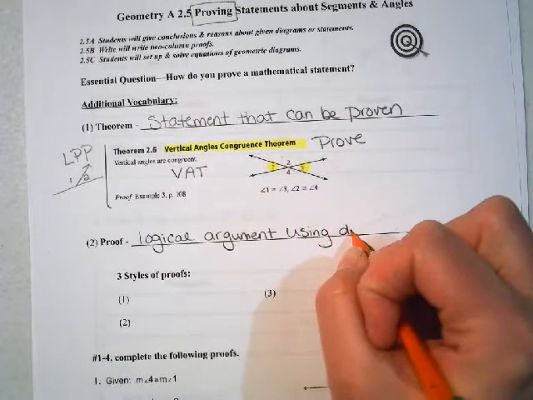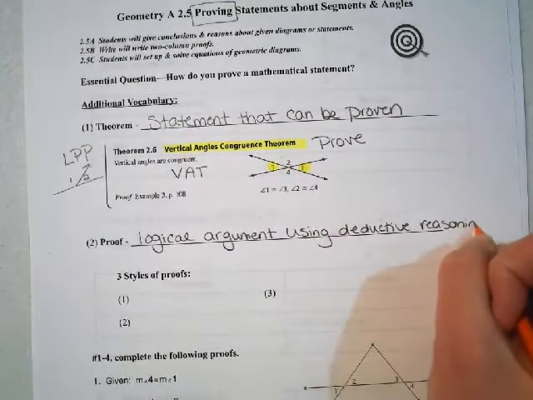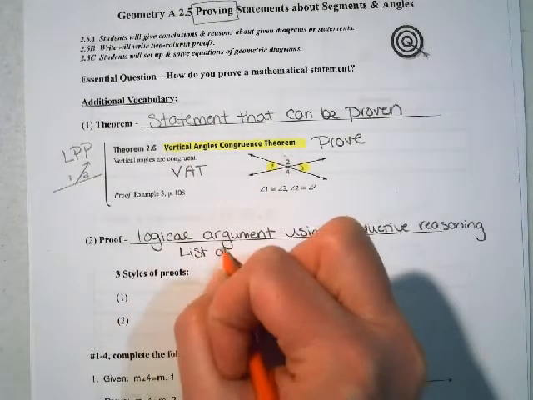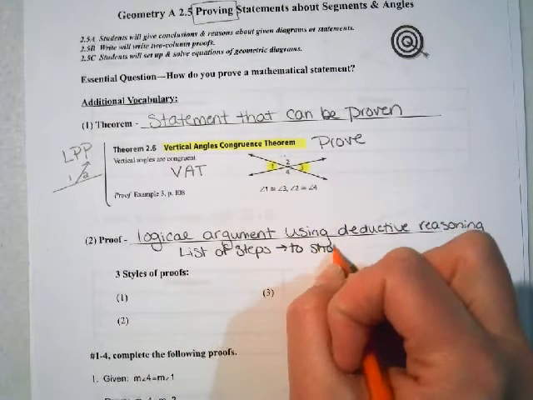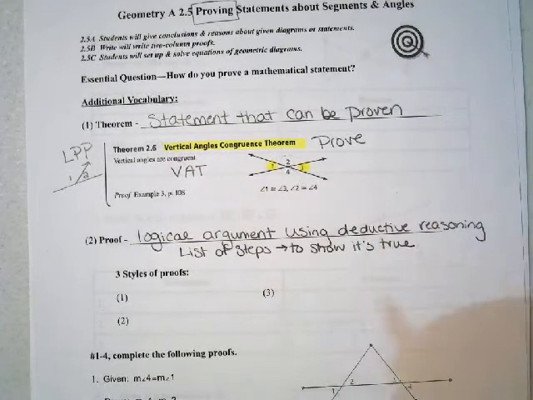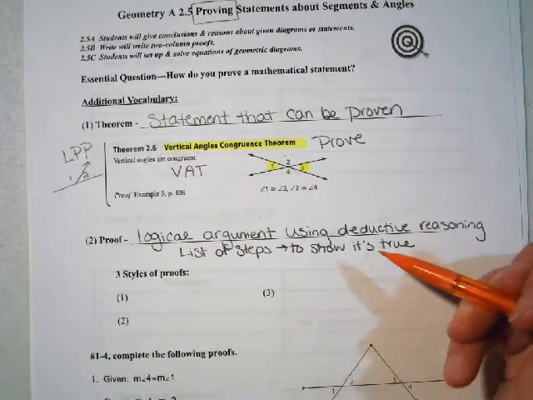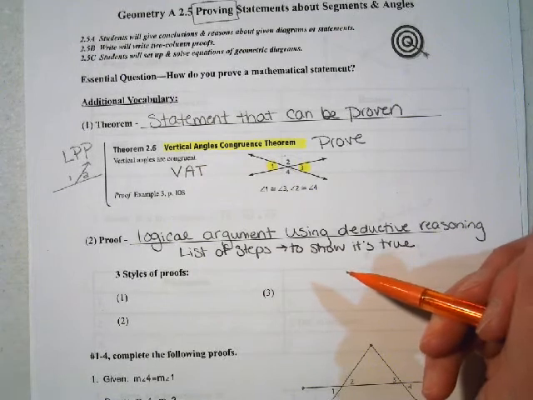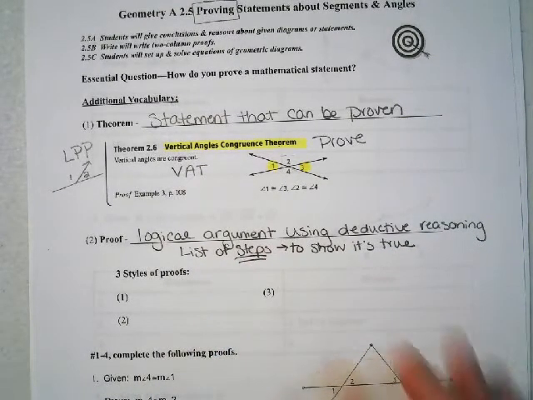using deductive reasoning. But I think of this as a list of steps to show it's true. I'm trying to think of the right words to use here. So when somebody tells you to prove something or use a proof to do that, they want you to say step 1, this is why, step 2, this is why. So you have to lay it out very organized in a list of steps.